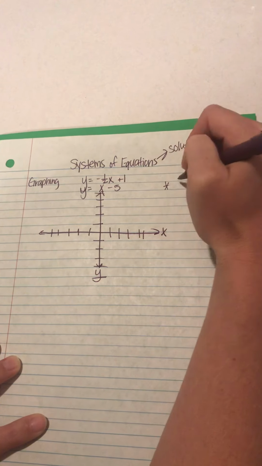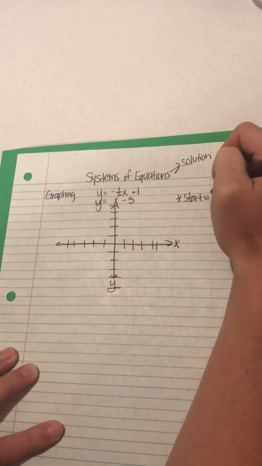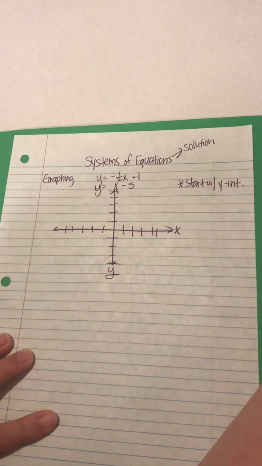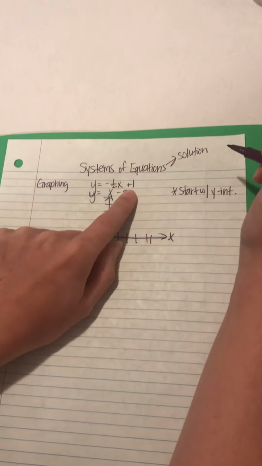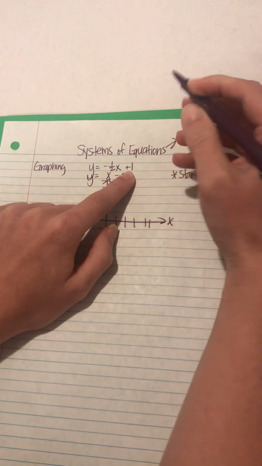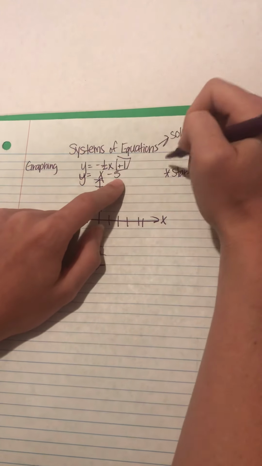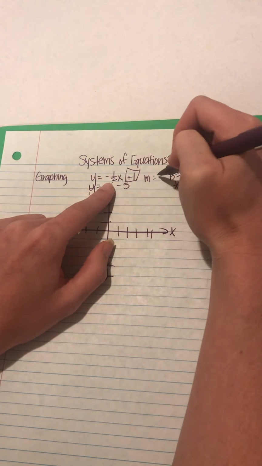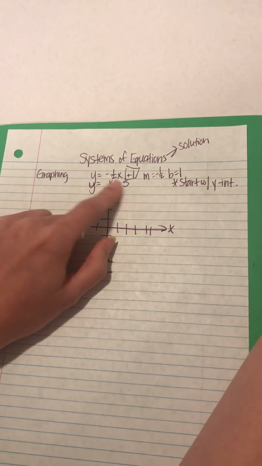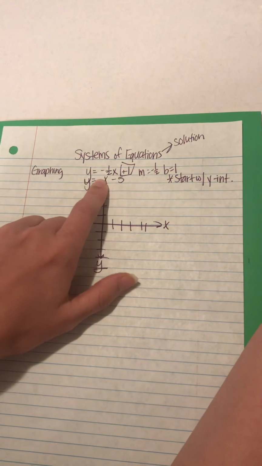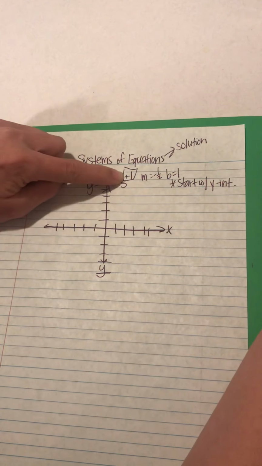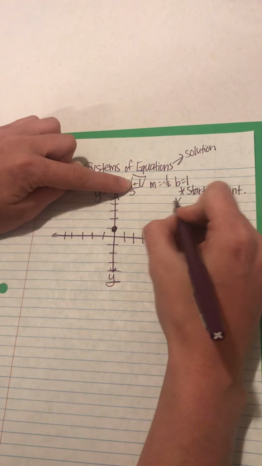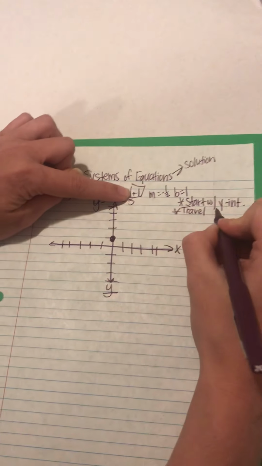We always want to start with the y-intercept. In order to start with the y-intercept, we need to know what that is. So here, we know our y-intercept is 1. It's always this number out here. So our b is 1, and our slope is negative 1/2. So we're going to graph this line, start with our y-intercept. Our y-intercept is positive 1, so we're going to start there. And then we're going to travel the slope.